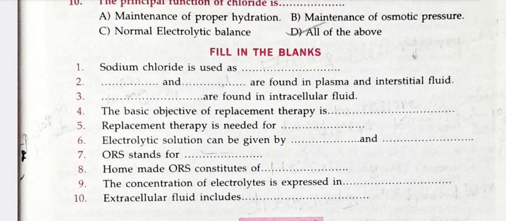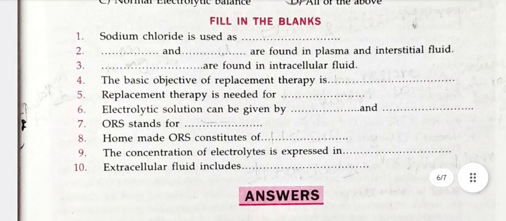Fourth question, the basic objective of replacement therapy is to restore the volume and composition of fluid. Replacement therapy means ORS, oral rehydration, in order to replace or restore the volume and composition of body fluid. Body fluid contains a lot of ions, the major functional ions: sodium, calcium, potassium, magnesium, phosphate.